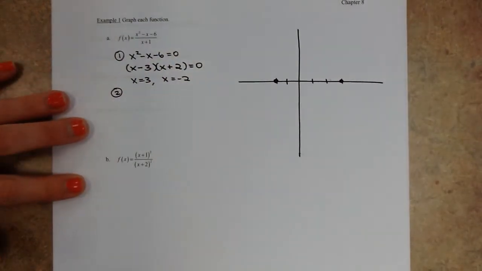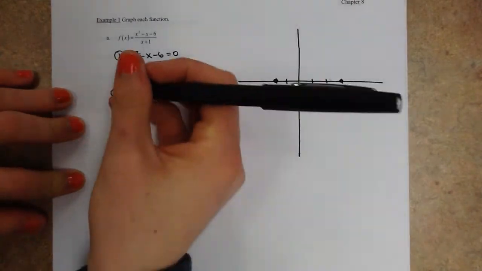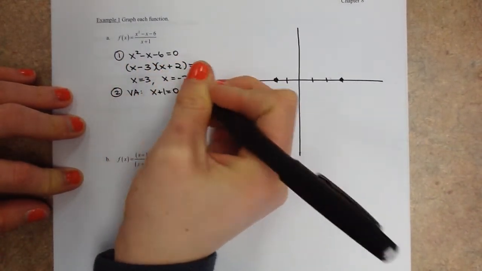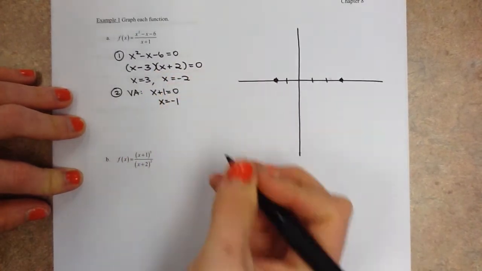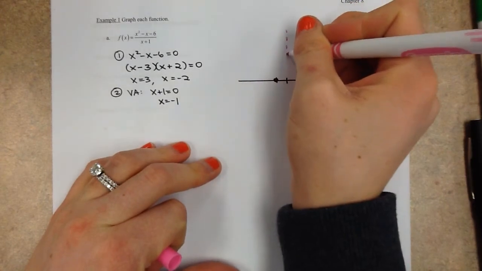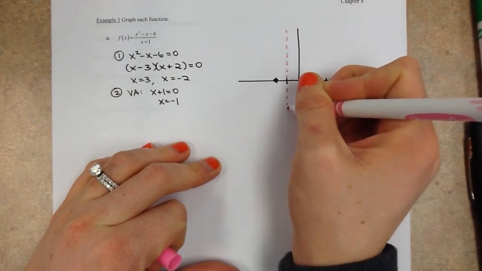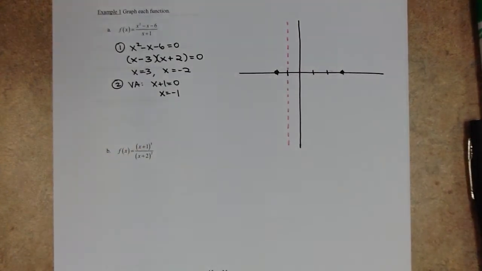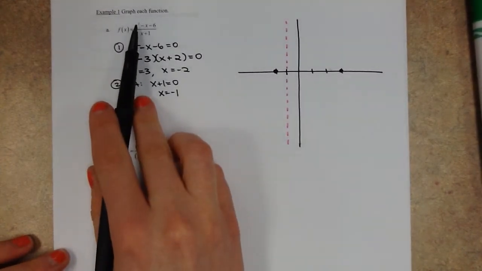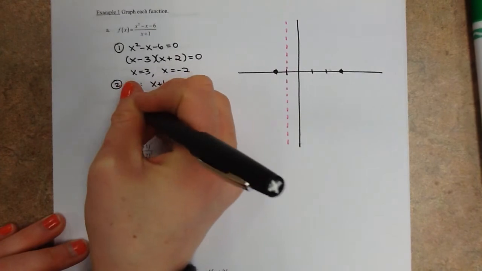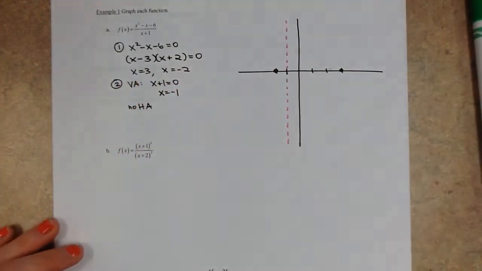Step 2, find the asymptotes. So vertical asymptote, we set the denominator equal to 0, and we get x equals negative 1. So at x equals negative 1, we're going to draw on our little dashed vertical asymptote that we did throughout the whole last section. Remember, that's a line that we'll get very, very close to, but will not actually touch or cross. And then for horizontal asymptotes, the degree is larger in the numerator, and so I don't have a horizontal asymptote. So no horizontal asymptote.